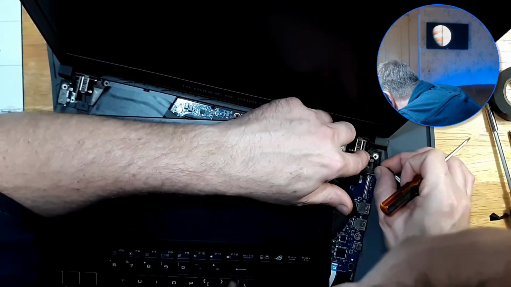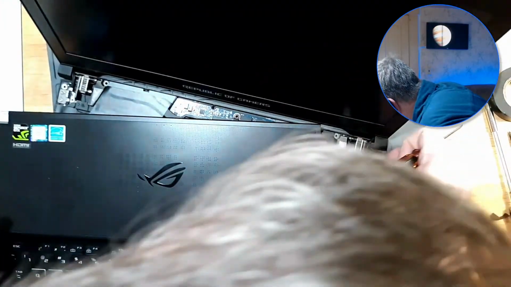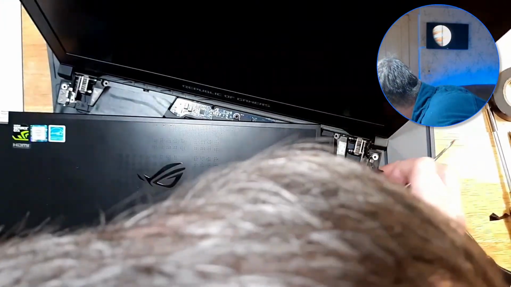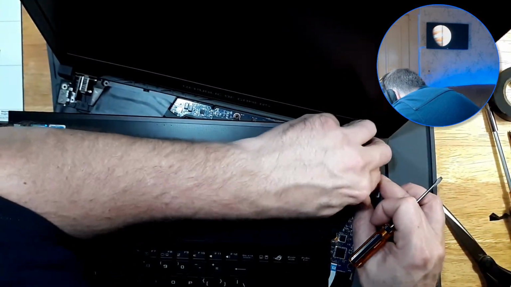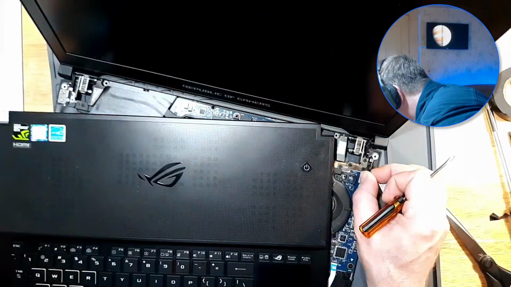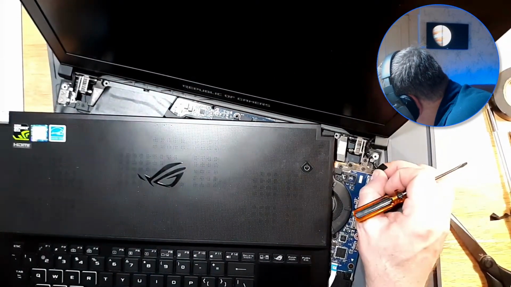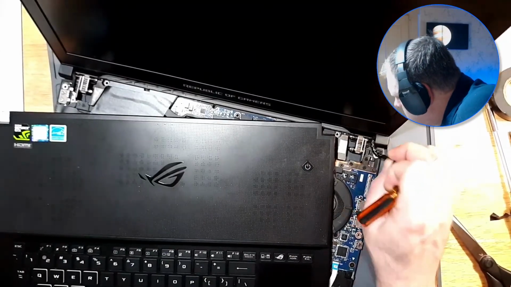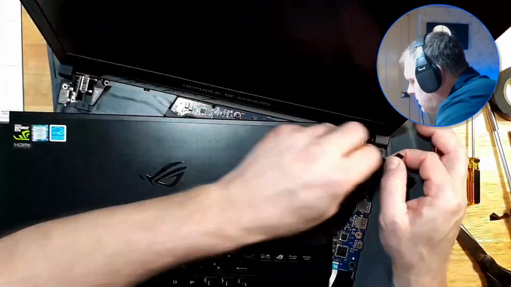I might have done more harm than good. So I'll just take that tape back off. I'm just uncomfortable with it being so tight. I might just take it off.